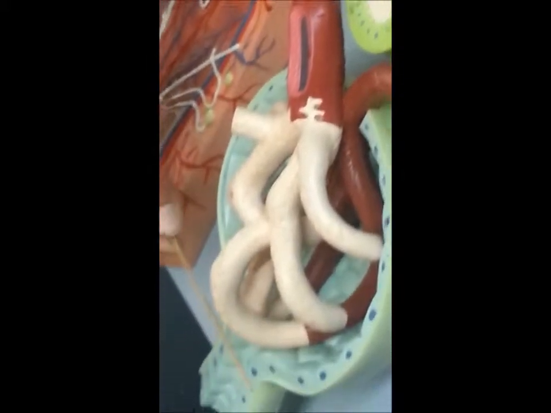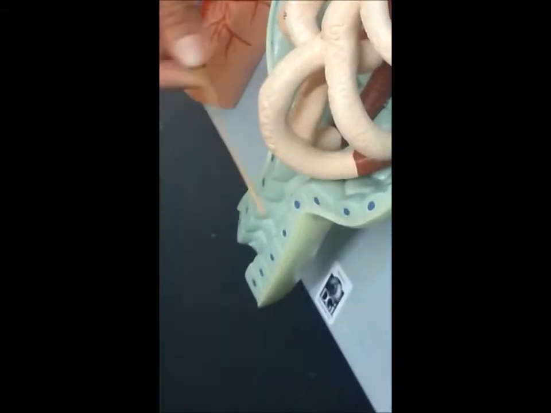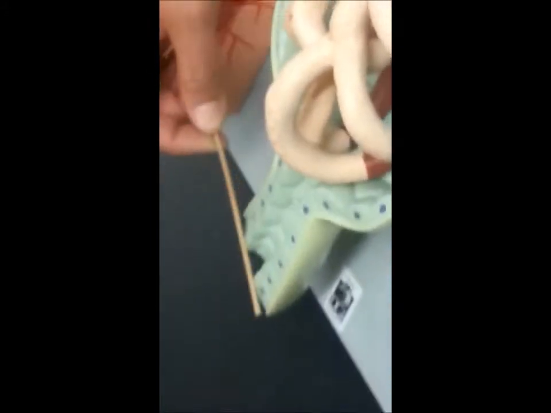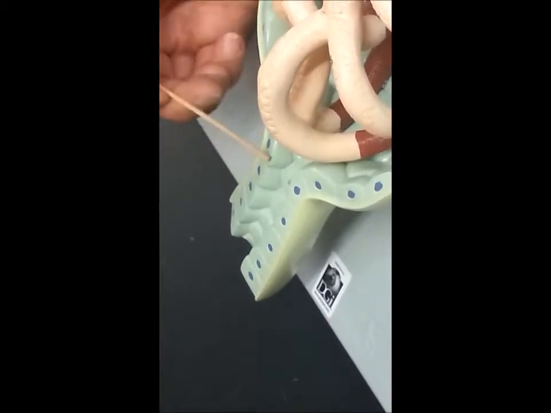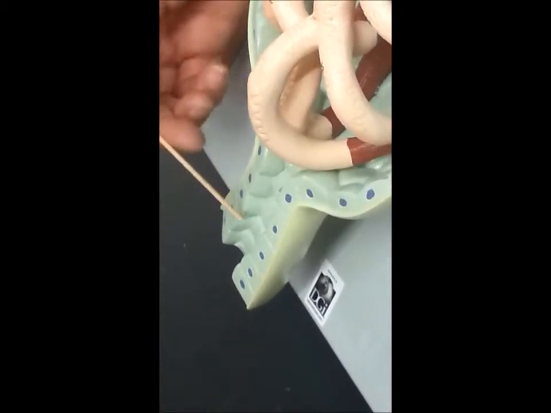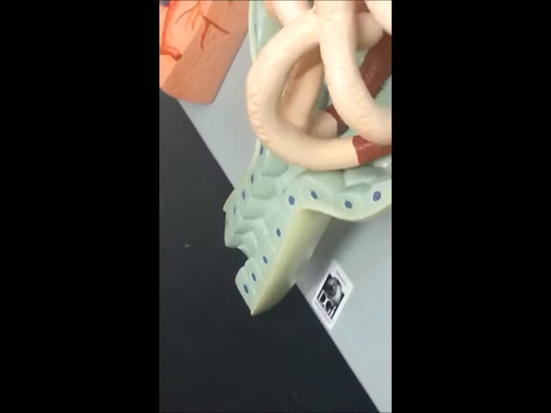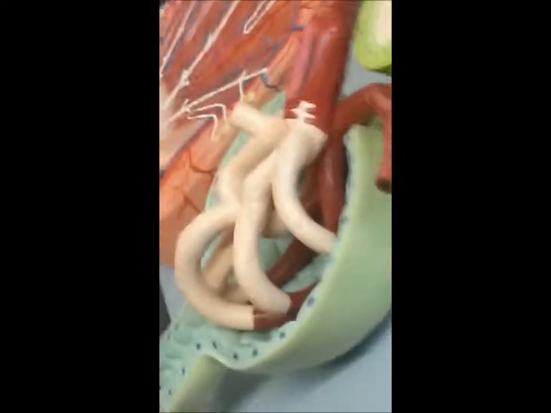As we go down here, we can see the Bowman's capsule, the filtrate would leave, and this is the proximal convoluted tubule. You can see the cuboid cells, but what's not shown are the microvilli. They really should have really long microvilli on here, which is not shown. Okay, so that's this.